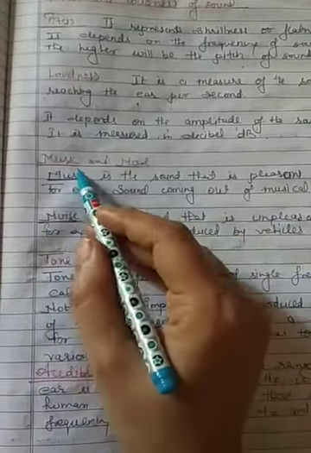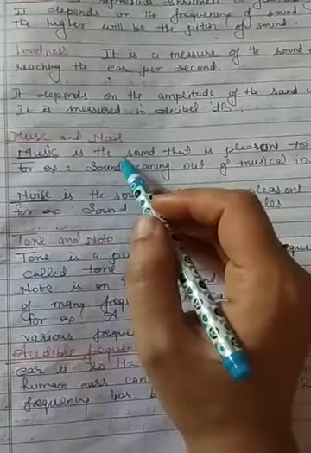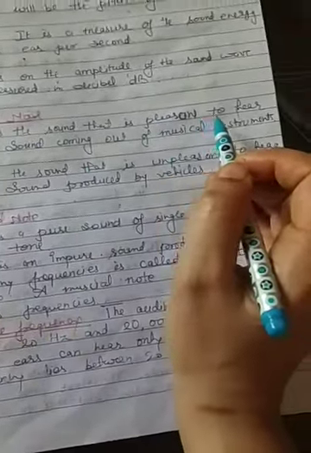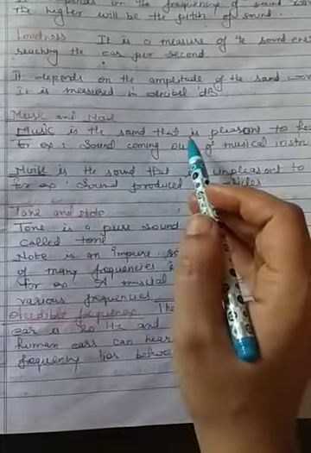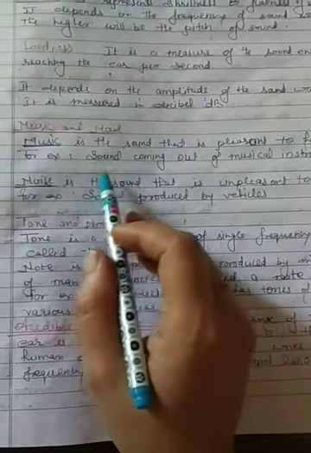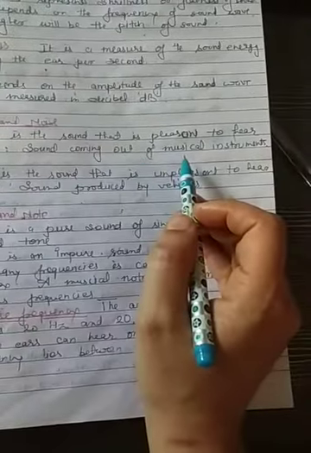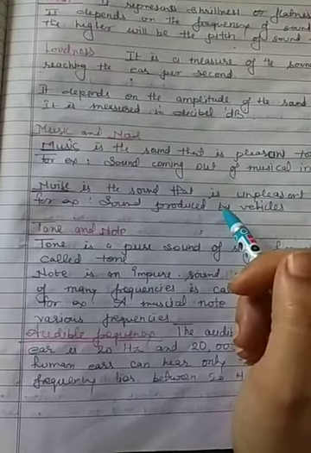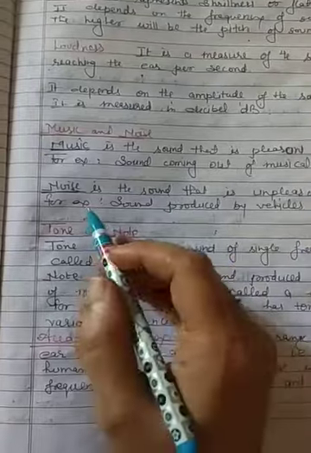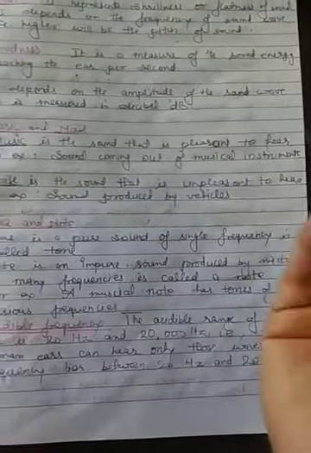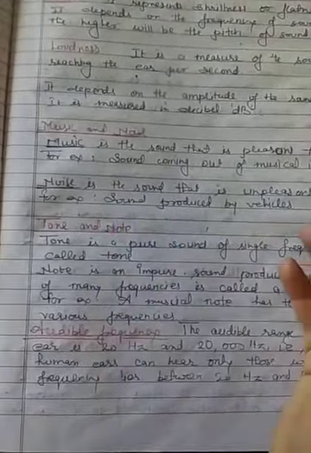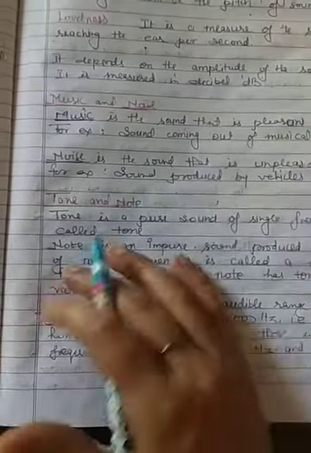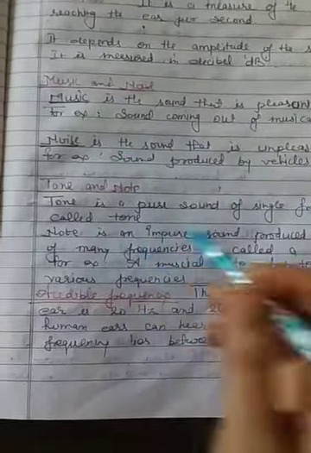Now, what is the difference between music and noise? You know, music is the sound that is pleasant to our ear, which is pleasant to hear. Example: sound coming out of musical instruments, chirping of birds. Okay. Noise is a sound that is unpleasant to hear, such as sound produced by vehicles, horns. Okay, this is the difference between music and noise.